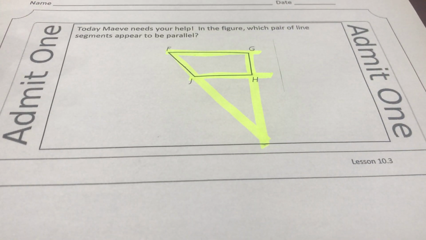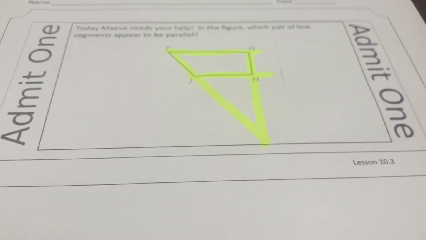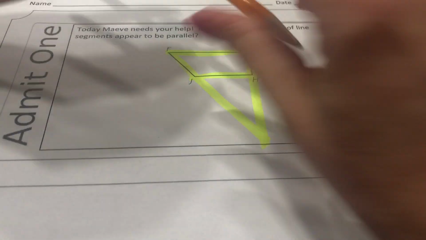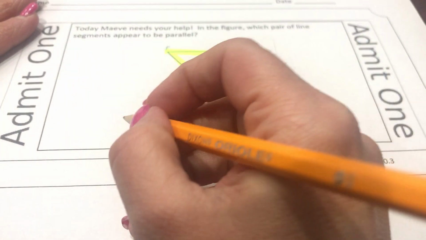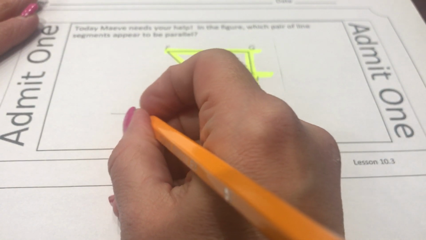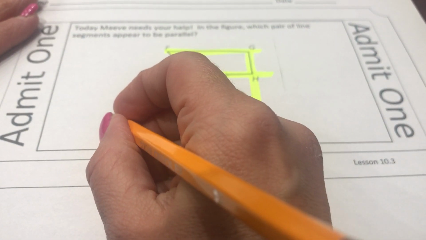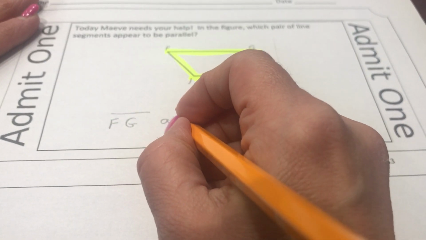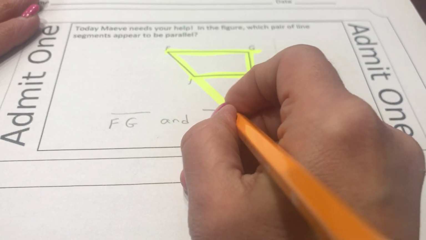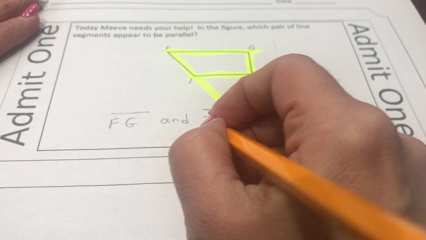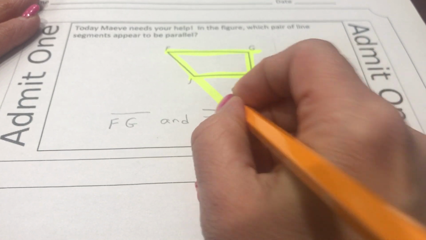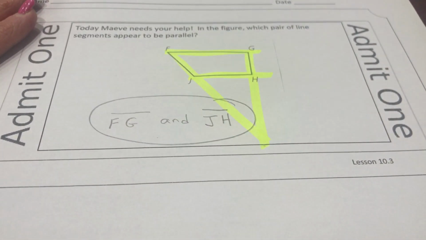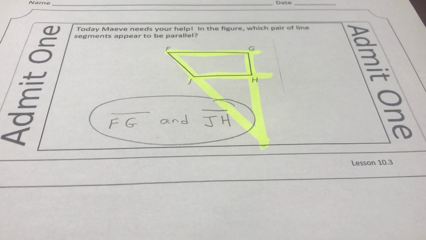So that would be the answer to this question. What pair of line segments appear to be parallel? I could write line segment FG and line segment JH. That could be the answer right there.